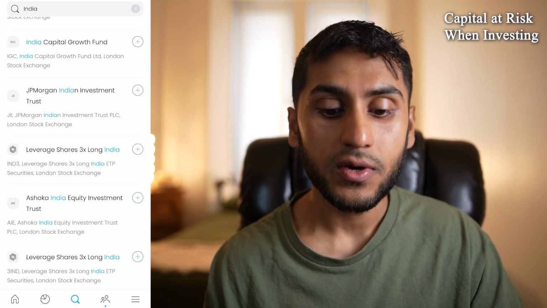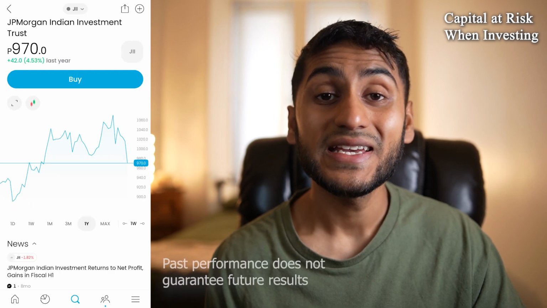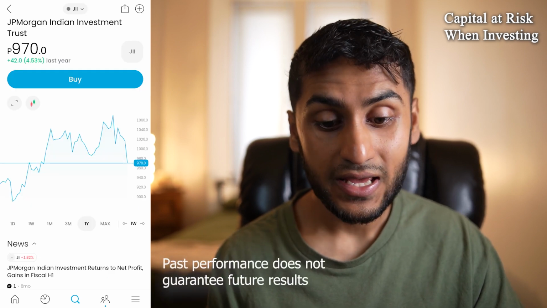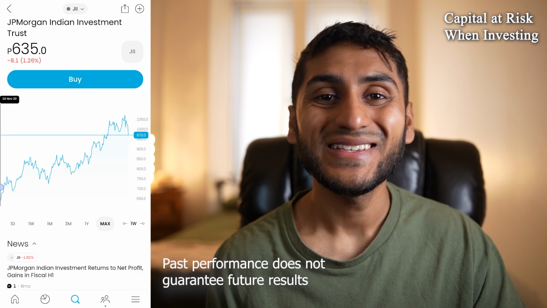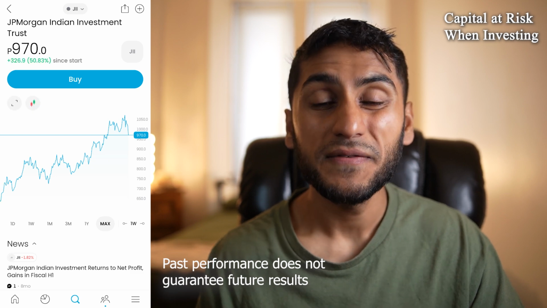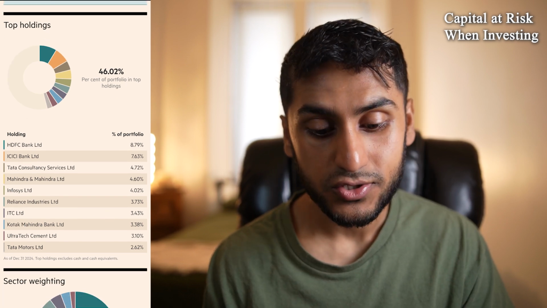So as you can see on Trading 212, you can go into their financials here and learn a bit more about this fund. So the next one I'm going to go through is the JP Morgan Indian Investment Trust. This has performed significantly better than anything else I've shown today. As you can see, over the past year, up by 4.53%. However, if we look at it from November 2020, it is up by only 50% compared to the previous fund we've shown, which was up by over 100%.